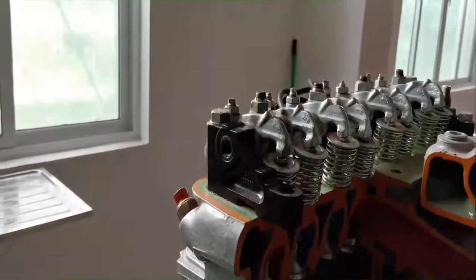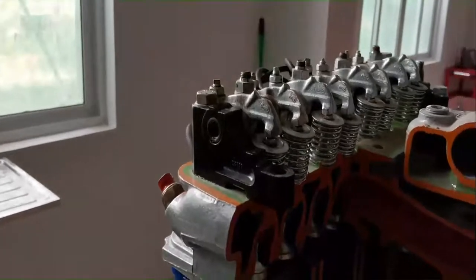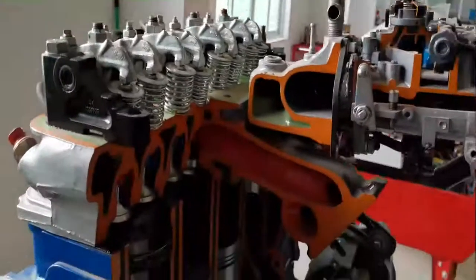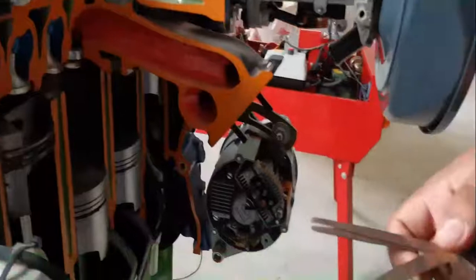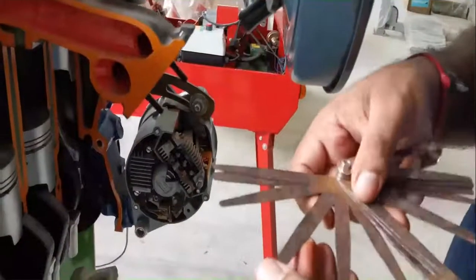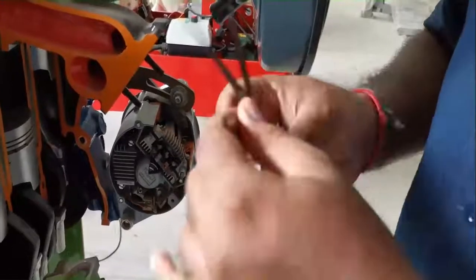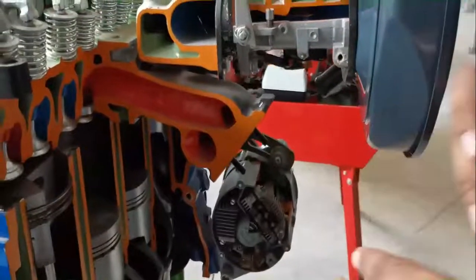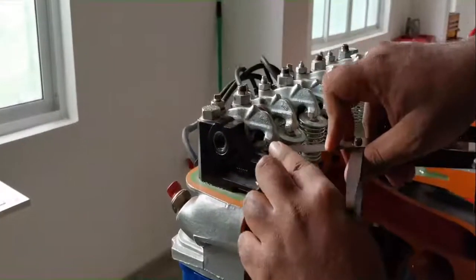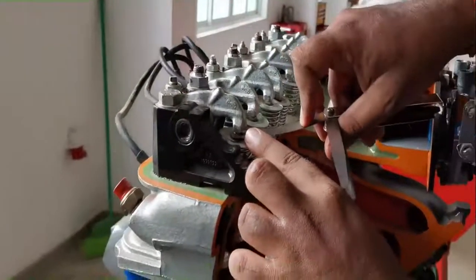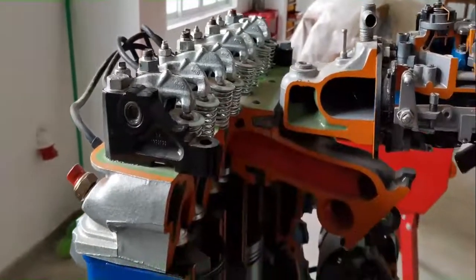Here when we loosen this nut, we have to check the valve clearance. For an example, here I take 0.25 inches. When I loosen this nut, I have to check the valve clearance. Okay, I will tell clearly.